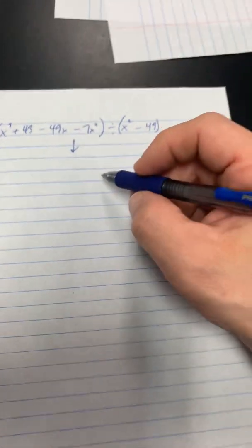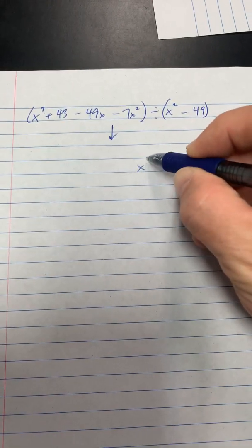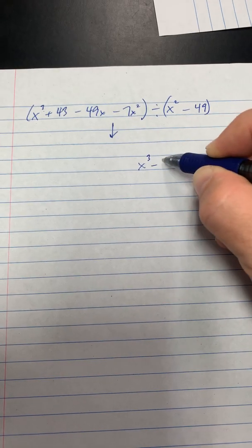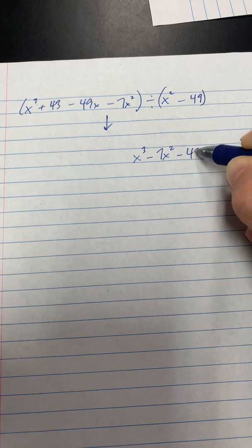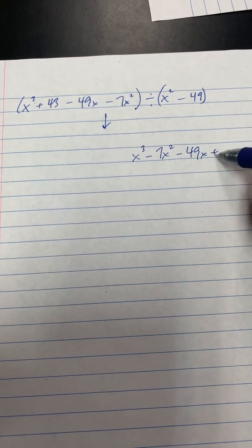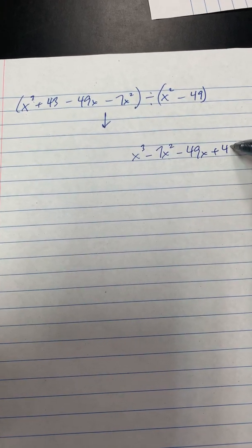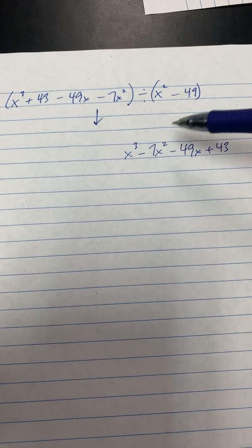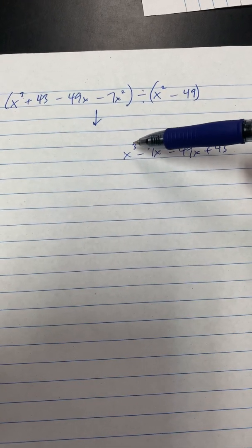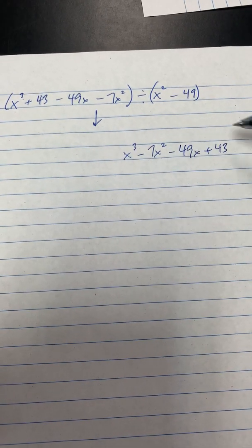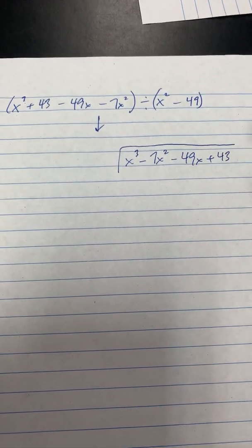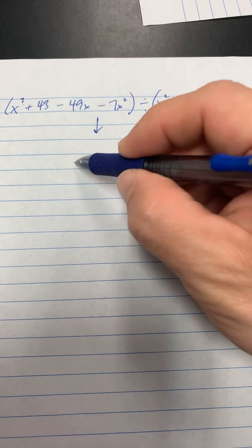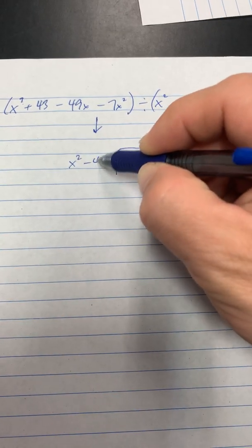It should be x cubed minus 7x squared minus 49x plus 43 is what that should be. So you see how our powers of x are descending, x cubed, x squared, x to the first. And then I'm going to divide by x squared minus 49.